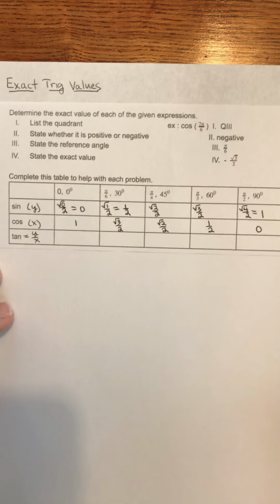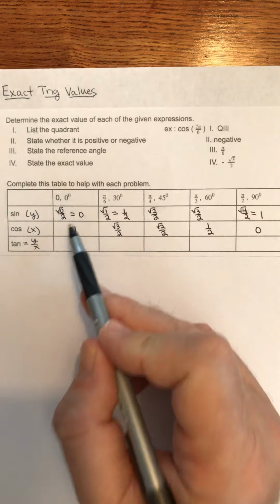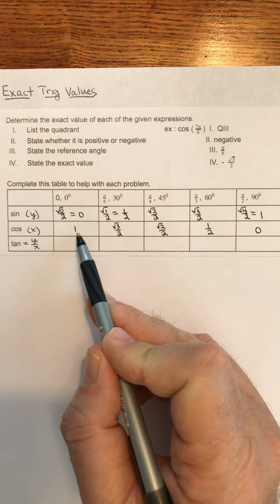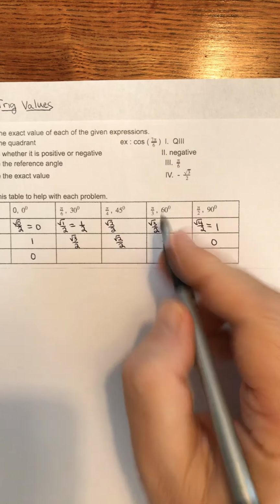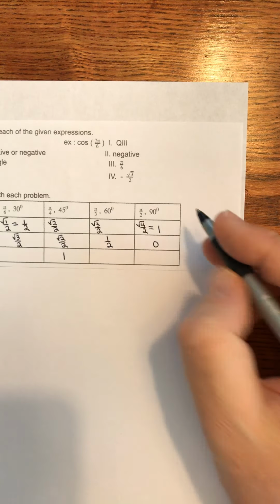The tangent is just y over x, or sine divided by cosine. Well, 0 divided by 1 is 0. I'm going to come back to this one in a minute. Any number divided by itself is 1, and you can never divide by 0, so this is undefined.